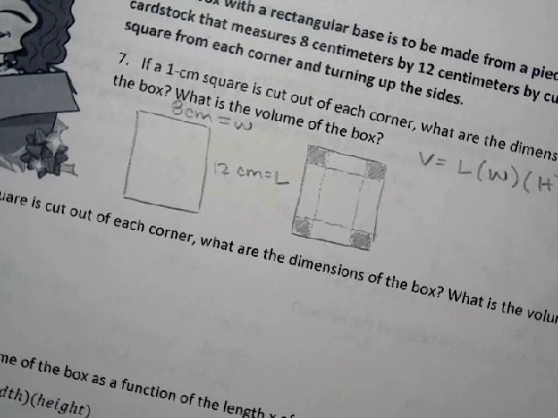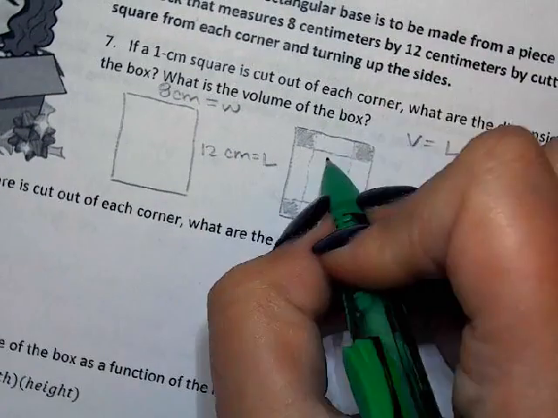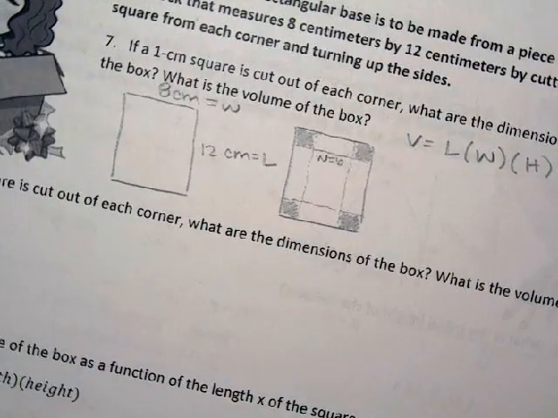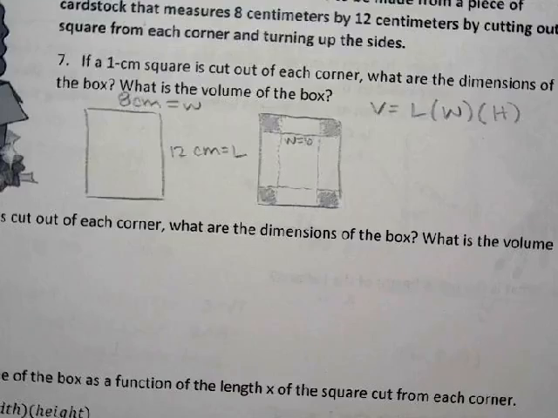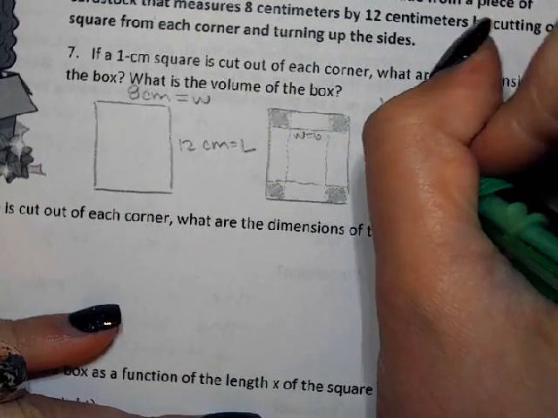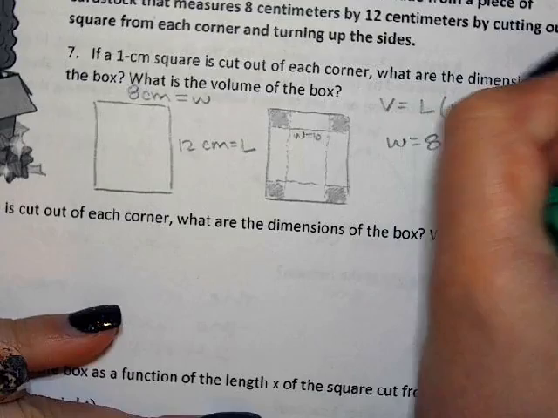There we go. All right. So I'm going to write this right here. I'm going to say my width is 6. I would put the centimeters, but I don't have space. Okay. The width is 6. We good with that? That makes sense? So over here off to the side, I'm going to write my width is 8 minus 1 equals 6. Miss Rice, do I have to write all of that? Yes. It's going to help you in the future when we make it more complicated. Because you are not in elementary school anymore.